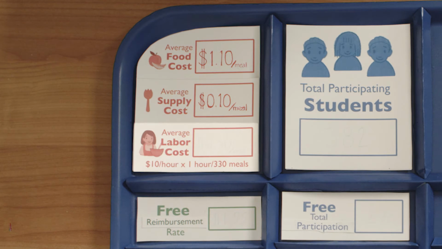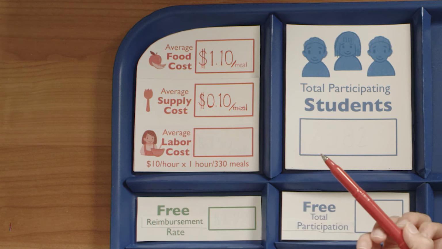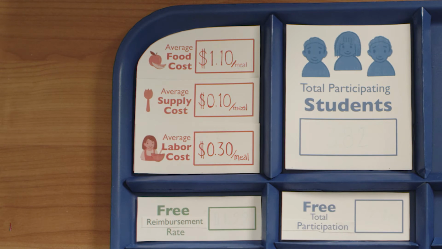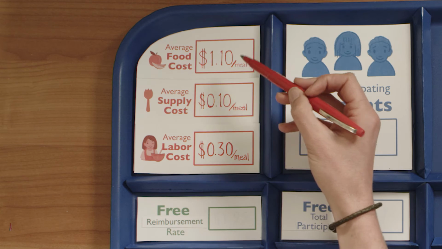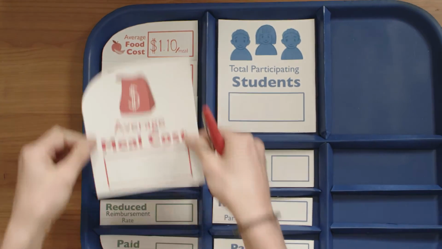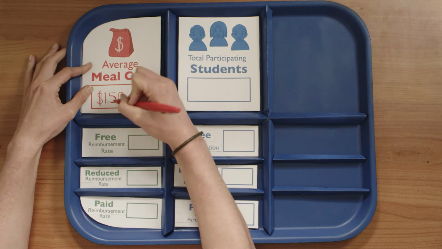After that, she writes out each employee's name, hourly wage, and assumes that they will make 300 to 350 meals per hour. Labor cost per meal can be anywhere from 15 to 30 cents. Finally, she adds together the average food, supply, and labor costs to get the total average meal cost.